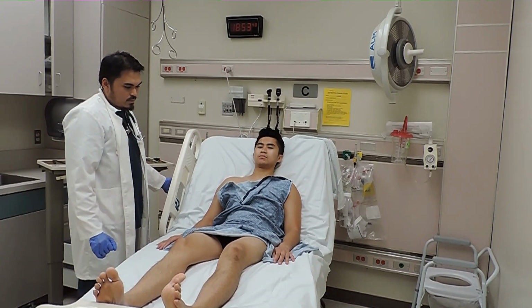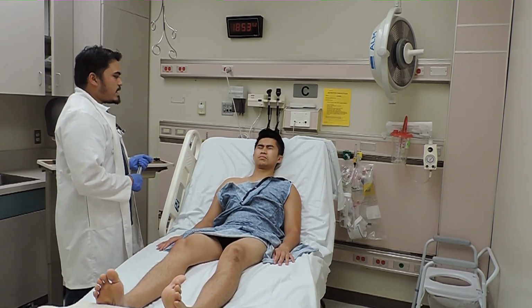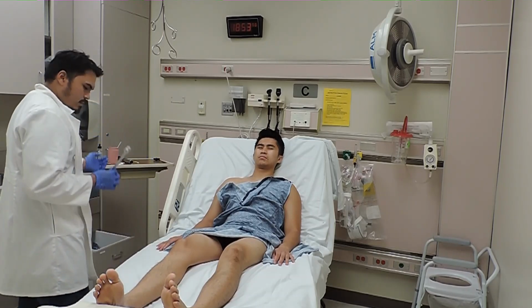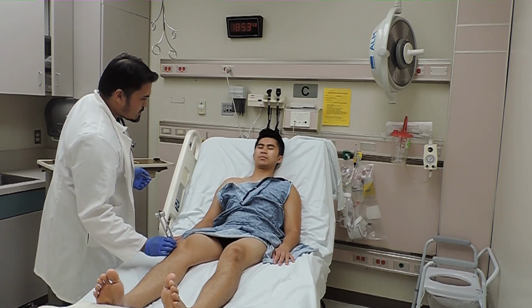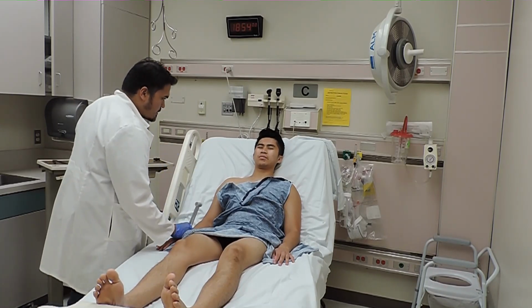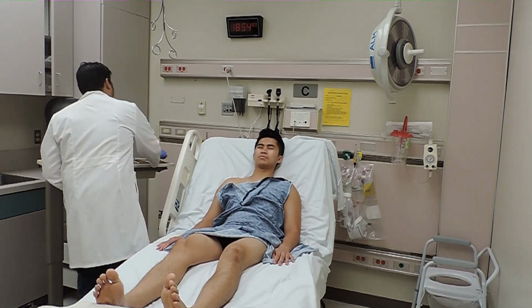Now I'm gonna test for the proprioception. Now close your eyes and tell me what you feel and where you feel it. Okay. Vibration in my right knee. Very good. Vibration in my wrist. Right wrist. All right, very good. Proprioception is also intact.